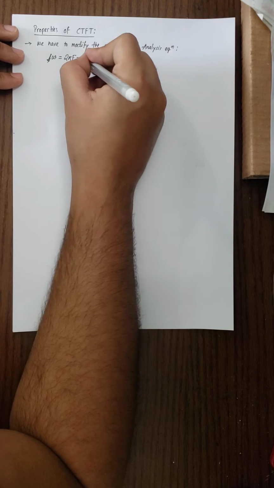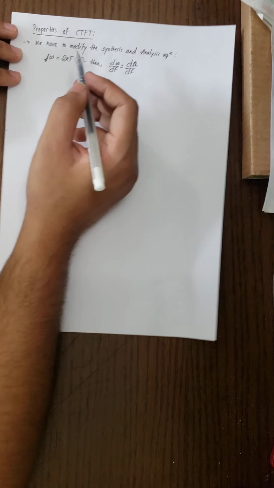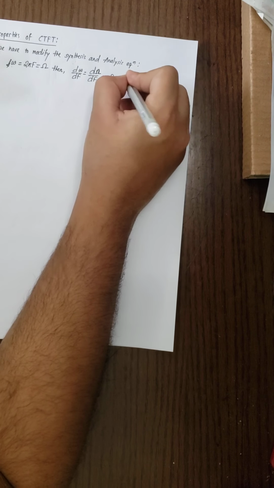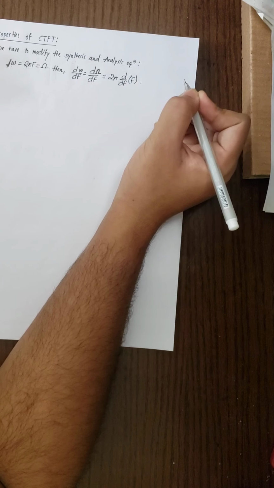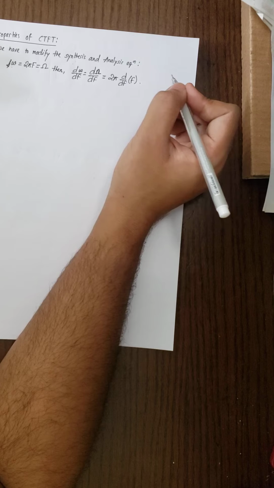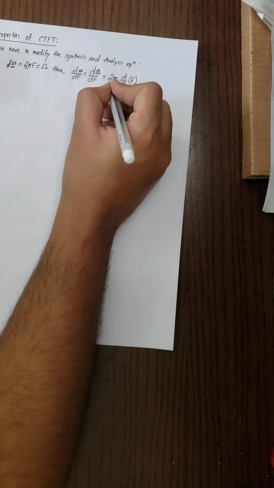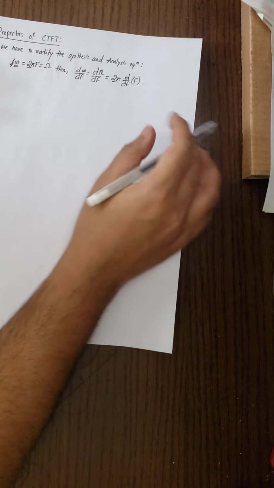Capital omega is nothing but another nomenclature for omega, that is the angular frequency in our case. This can be written as twice pi d/df of f. What we are doing is differentiating this term with respect to f. So twice pi being constant will come out of the differential operator, and d/df of f will remain as it is.